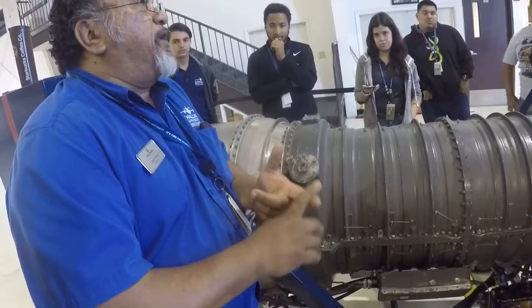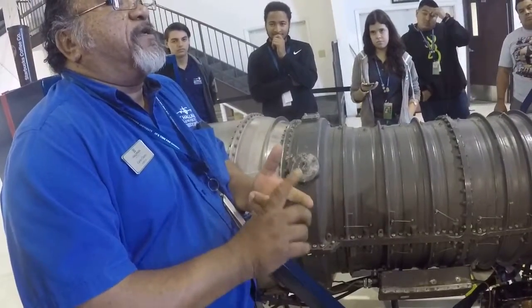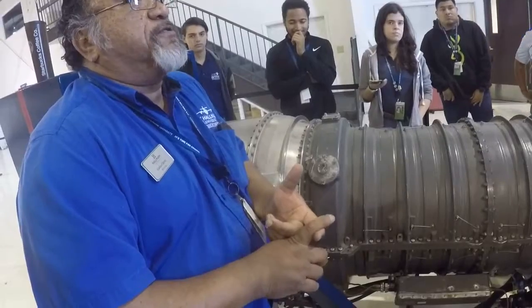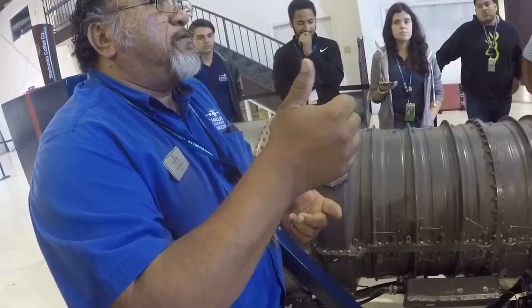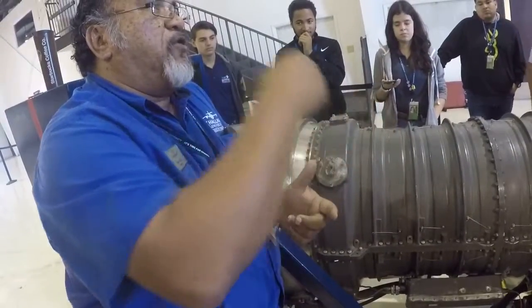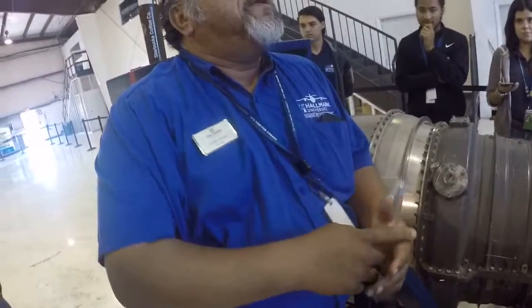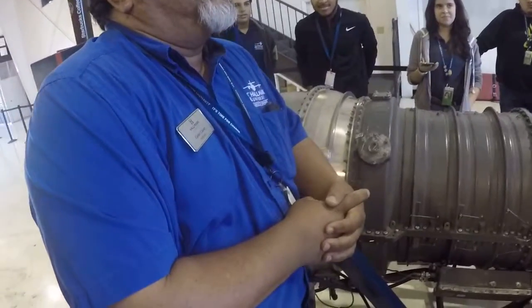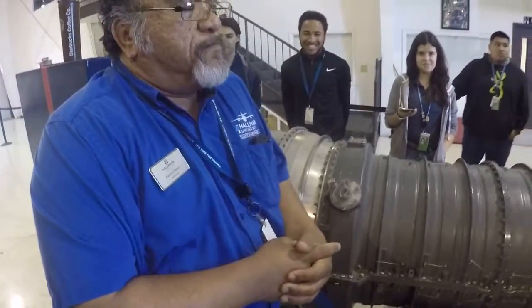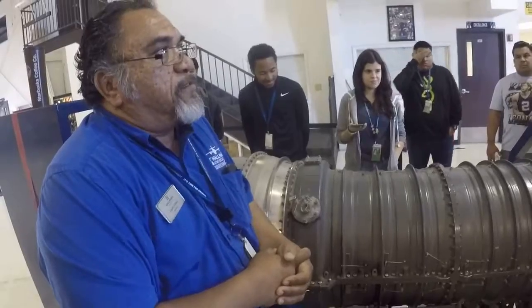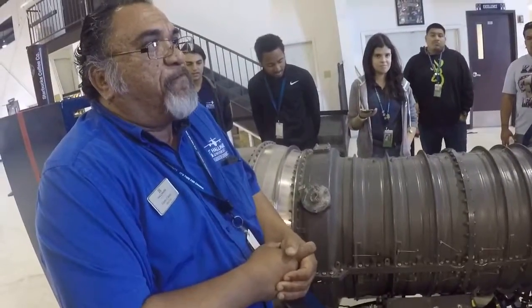The entire aircraft fuel system can be divided into 2 categories: high pressure and low pressure. The low pressure side is your fuel tank, boost pump, and filter.